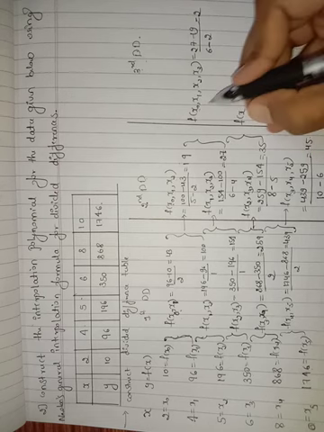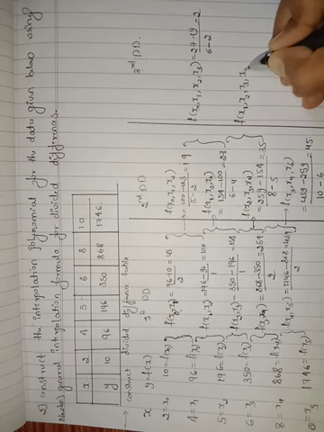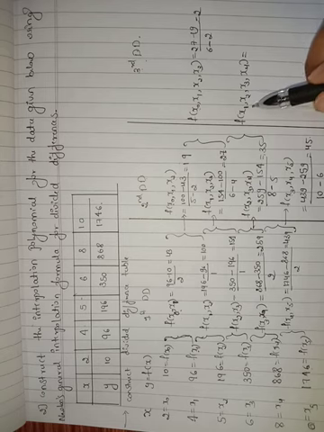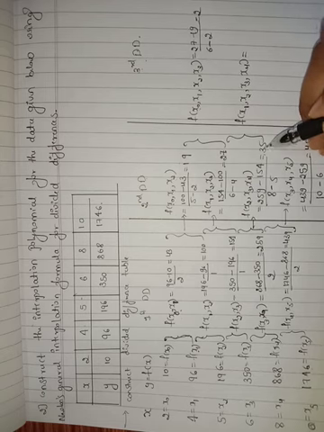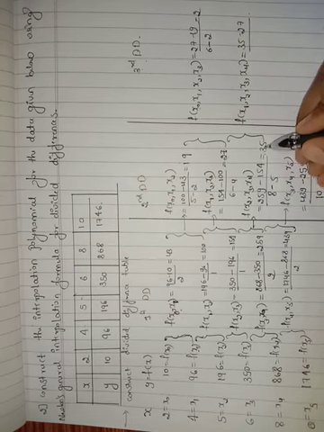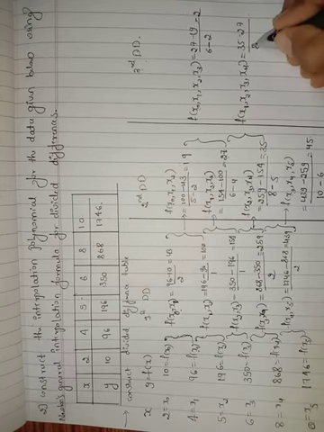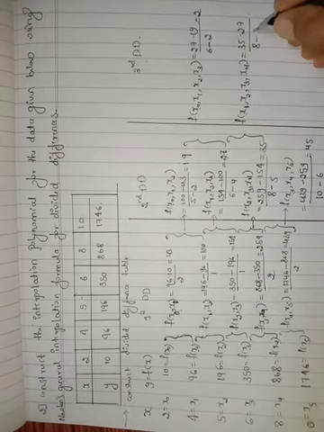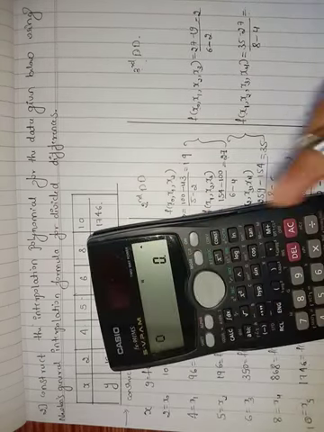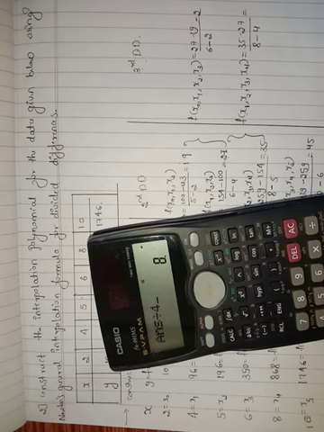Then start here x1, x2, x3, x4. Okay. Next. Here 35 minus 27 divided by the last entry x4, which means 8, minus the first entry x1, which means 4, equals 35 minus 27 divided by 4, which is 2.